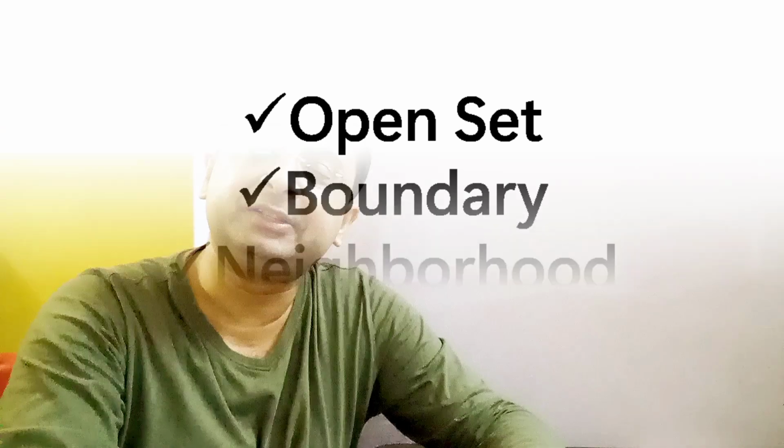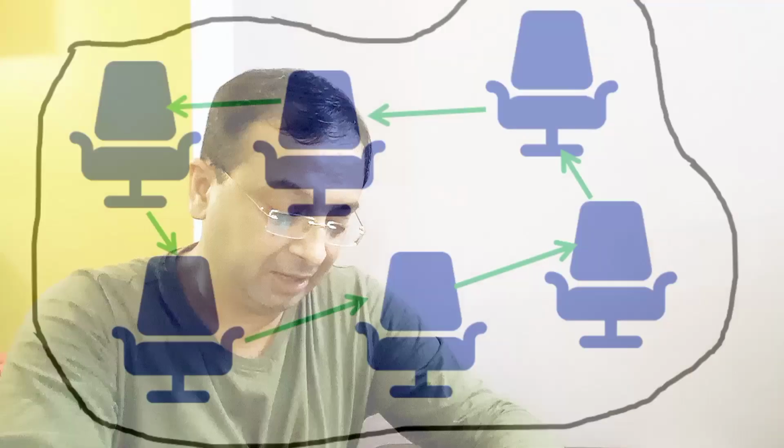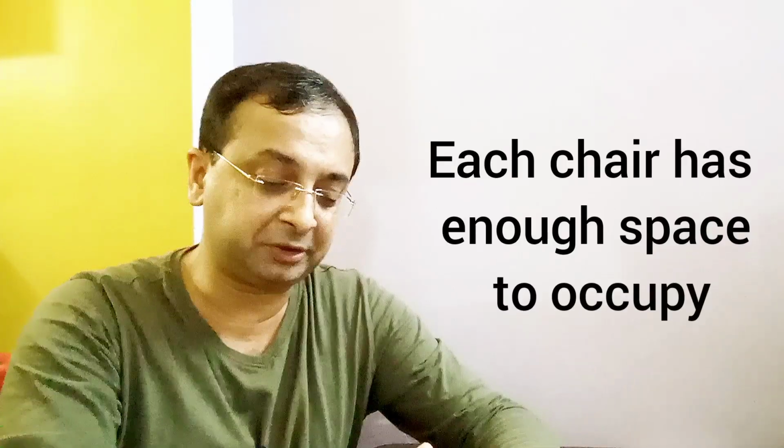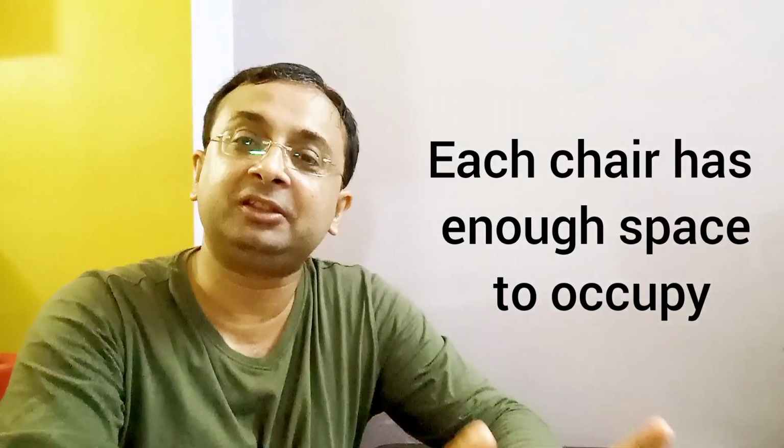understand open set, I really request you to have a look at the screen. Now, an open set in topology can be considered as a collection of points. You see, this is kind of a room, and each point has a little room around it, and it is still a part of the set. You can think of a cafe, where an open set could be a collection of chairs, and each chair has enough space around it to sit comfortably and enjoy a cup of coffee with your friend.